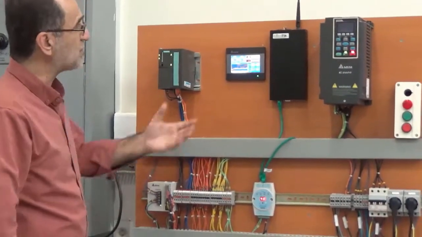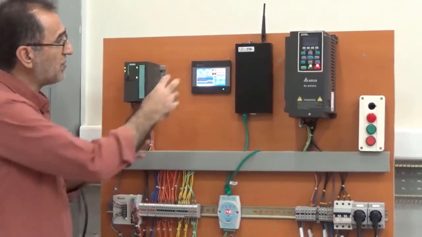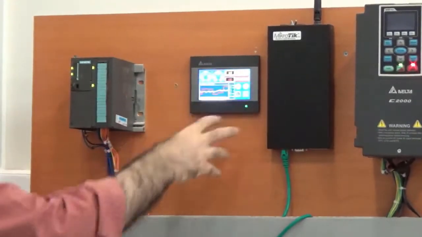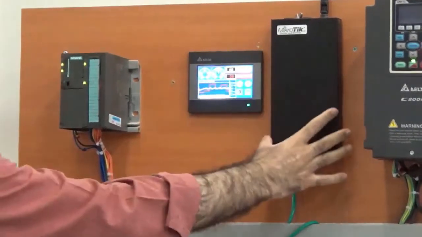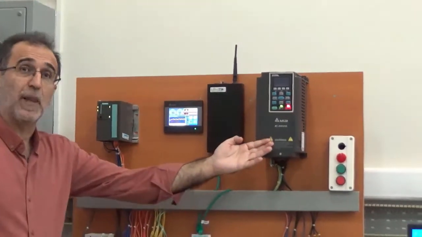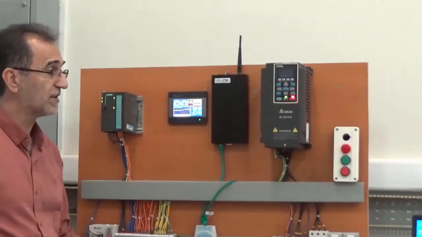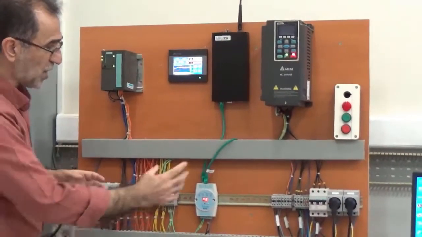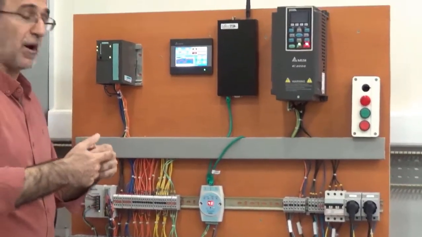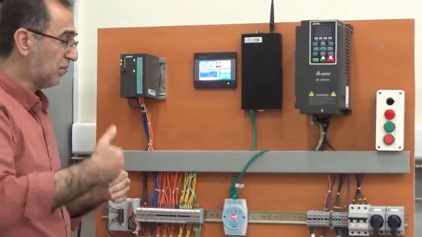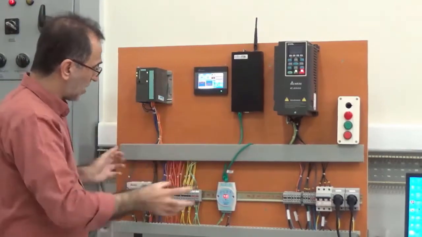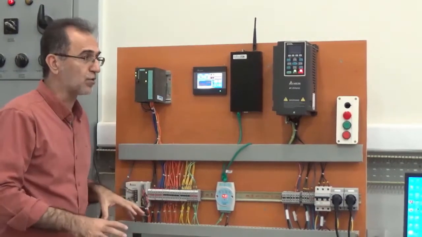And then you may have some HMI to show the position, the indicators, the measurement, the trend of the data, or you may use some wireless devices for remote connection. You may have inverters to control the speed of the motor, and you may have some converters to change the communication protocol, like Modbus to Ethernet and others. So this is a typical application for motor control in this lab.